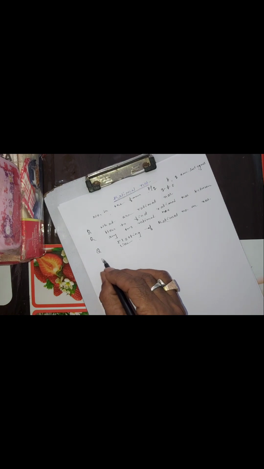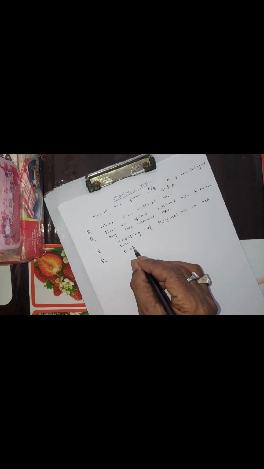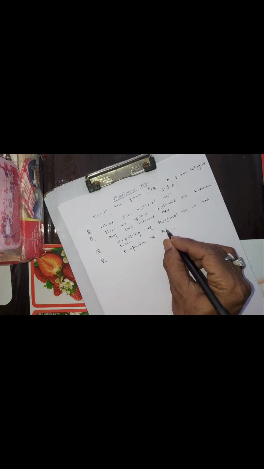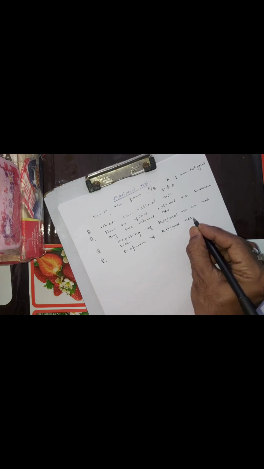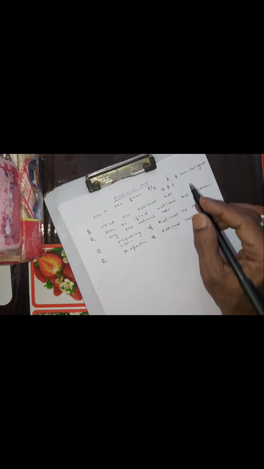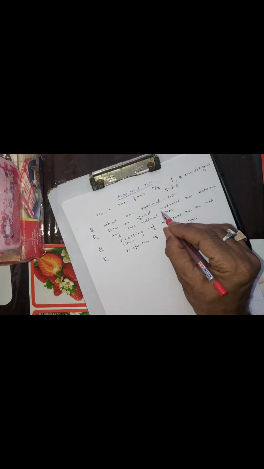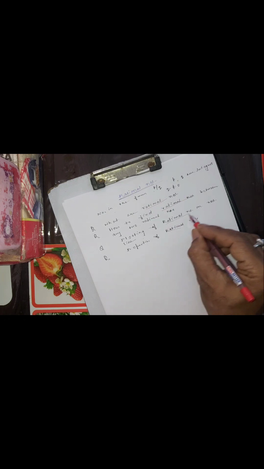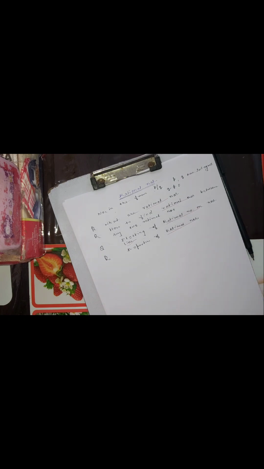And the next one is properties of rational numbers. So in this chapter, we have to know what are rational numbers first of all, how to find a rational number between any two rational numbers, how to plot rational numbers on the number line, and properties of rational numbers we have to study.